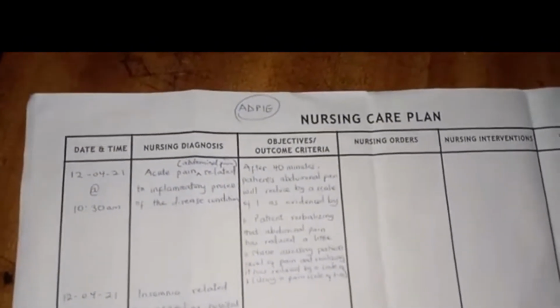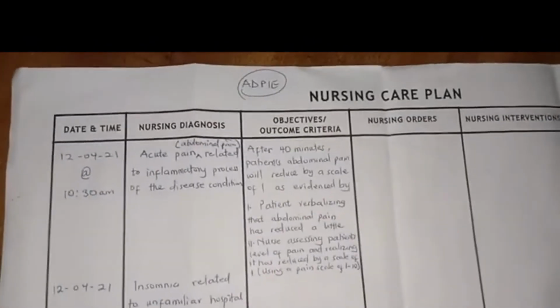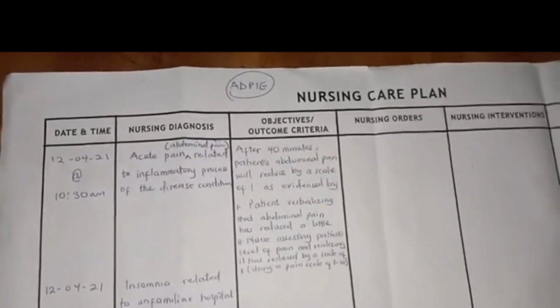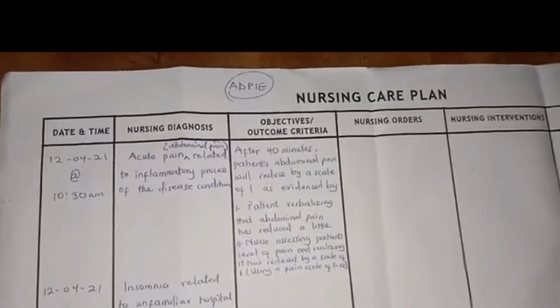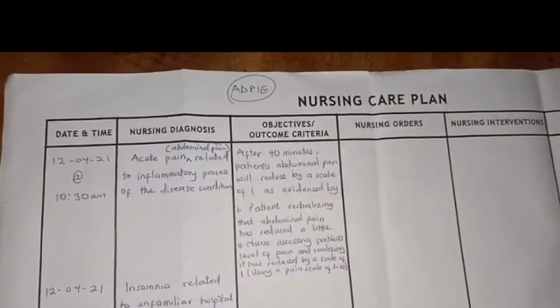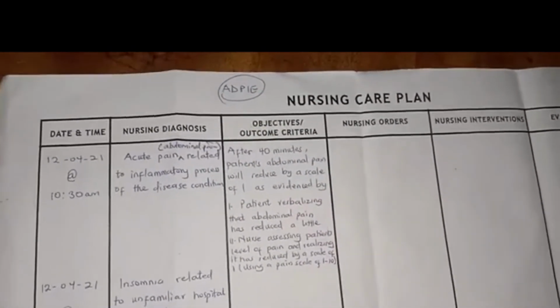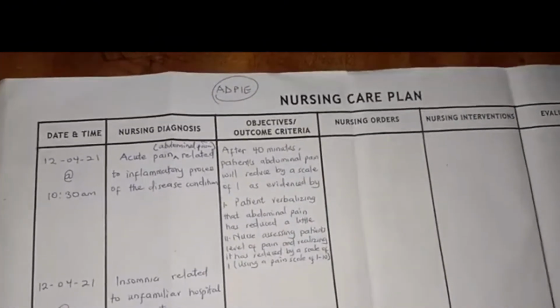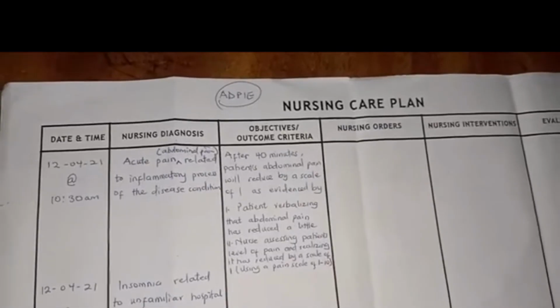Okay, so it has to be time bound. So mostly I use 40 minutes, 30 minutes. You can't spend the whole shift, the whole 8 hours on one patient. What will happen to the other patients? So you just need to structure your time well. So you do same for the rest here. So I'll just dive straight ahead into that one. If you get this one, yeah, it's very easy. Okay. So insomnia.